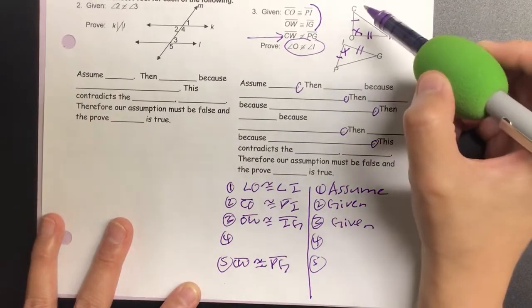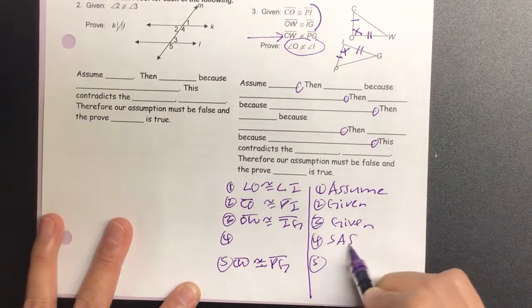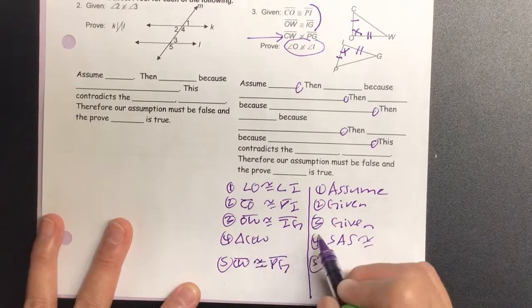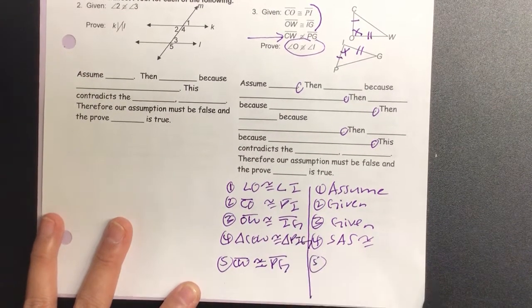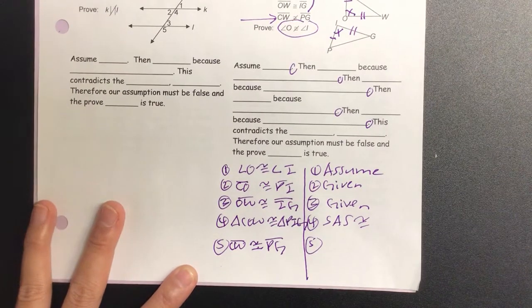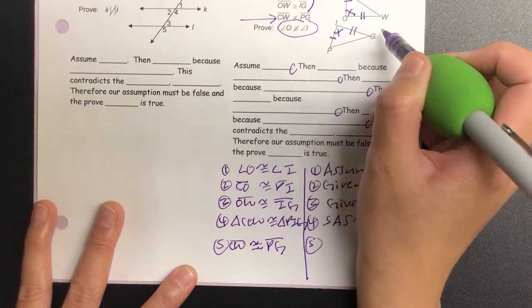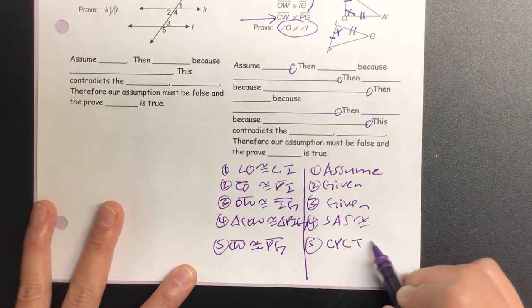So can I prove these 2 triangles are congruent by side angle side? So we know this one's going to be step number 4. How you name it doesn't matter, but I think I'm going to name it the way it's intended to. Triangle COW is congruent to triangle who? PIG. So now, as long as I have triangles are congruent, my next statement is corresponding parts. Let's see if that is true. Is CW corresponding to PG? Yes or no? Yes. So it's corresponding parts of congruent triangles are congruent.